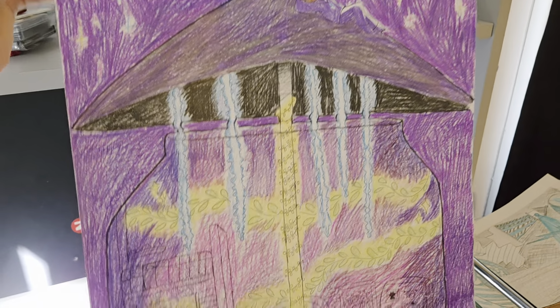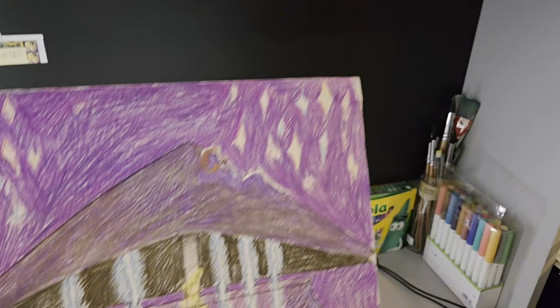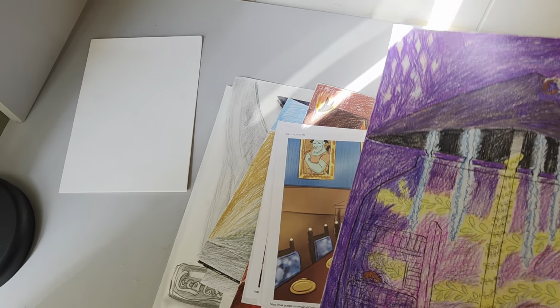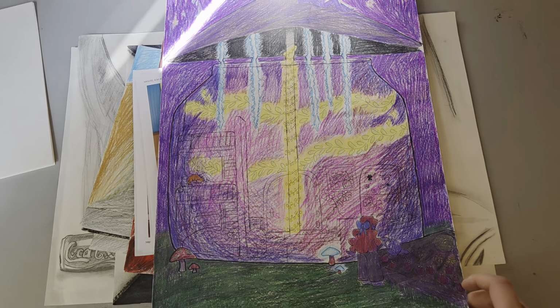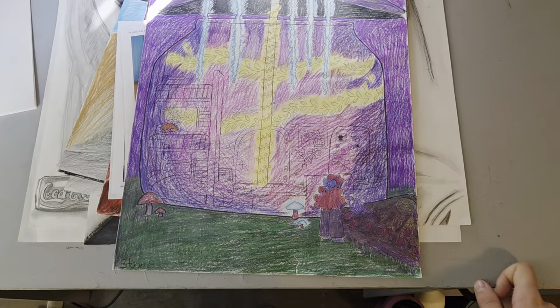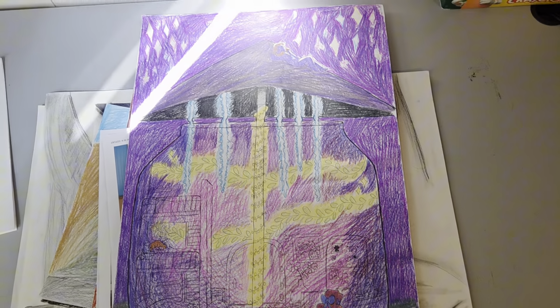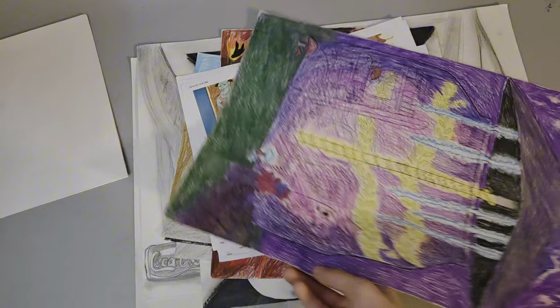This one, I don't really like. We had to do a drawing based on a jar. It turned out okay. It was cereal and then two other things. I did not like how it turned out. I don't like it. I tried to save it and then I failed.